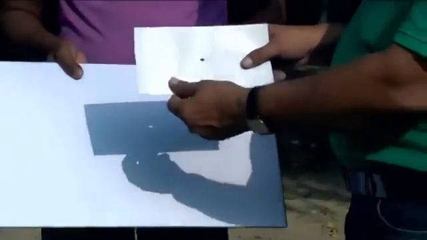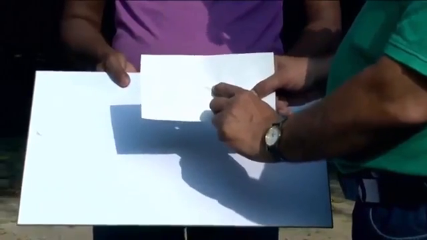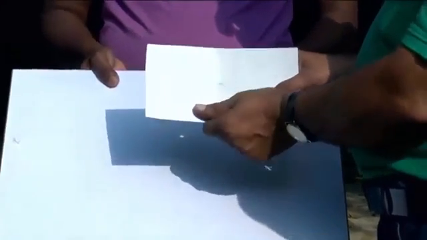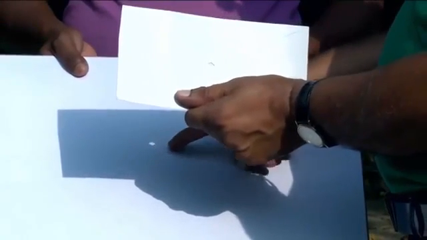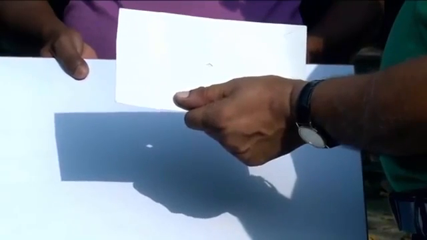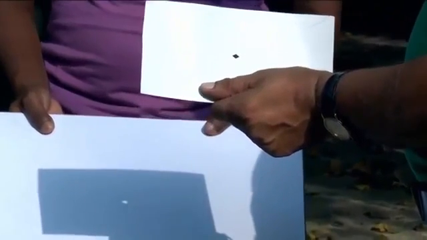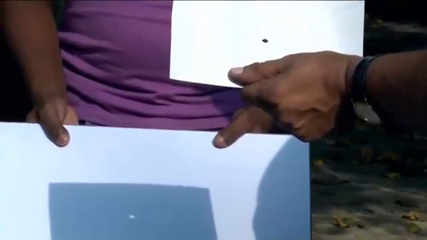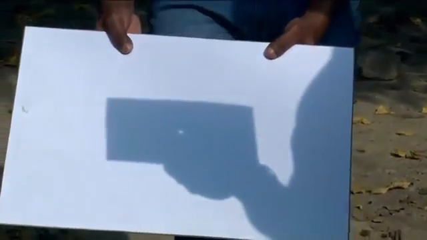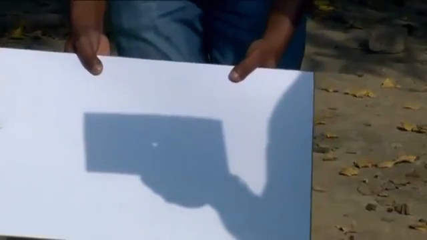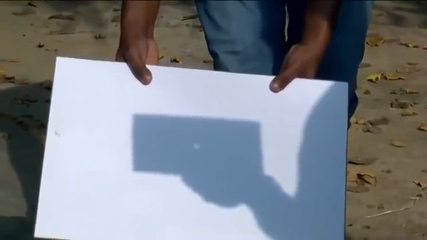Let us change the shape of the opening. This opening is diamond type parallelogram, and if you see on the screen you have that diamond shaped spot. And now Ranjit, take away the screen, increase the distance, and you see you don't recognize anymore that parallelogram type diamond type shape, and once again it has become a circular disc.